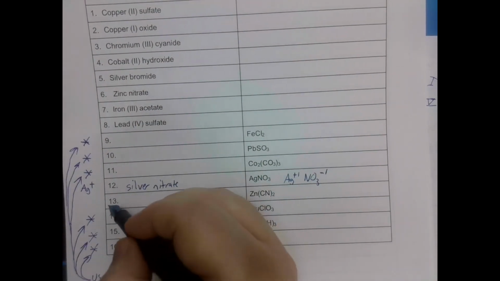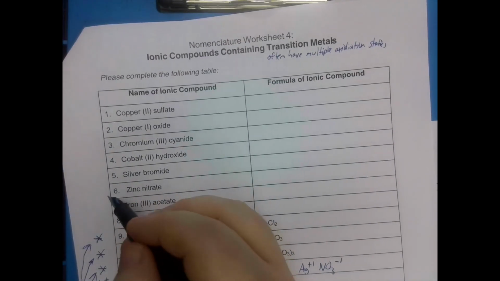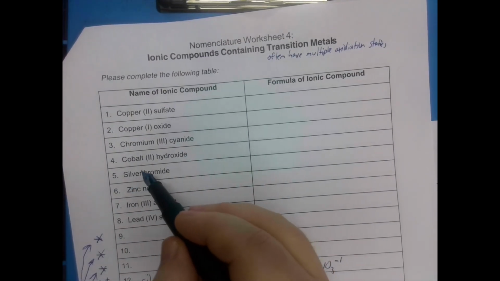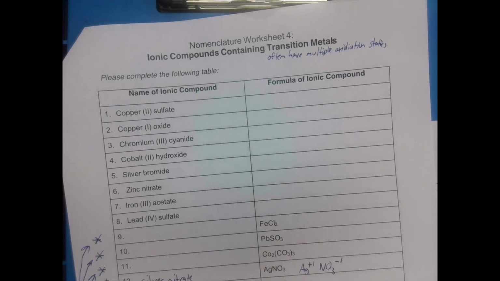So 12 and 13 do not. Don't use Roman numerals on 12 and 13, because you can see in 5 and 6, silver does not have Roman numerals, and zinc does not use Roman numerals.